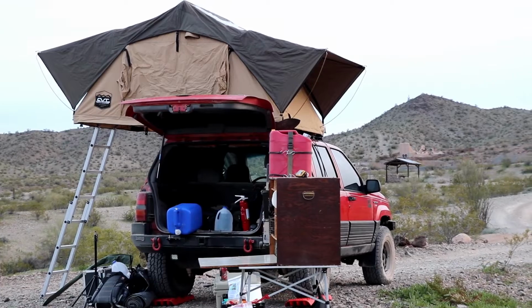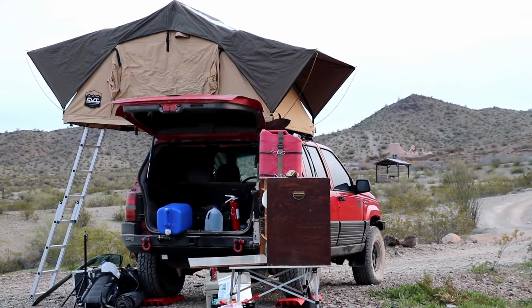The second night was at Swansea, the ghost town. And there they actually had some primitive campgrounds. I wouldn't call it developed because there was no water, there was no electricity. It had a pit toilet, but that was actually about half a mile, 3/4 of a mile away from the actual campsite. And that was nice.